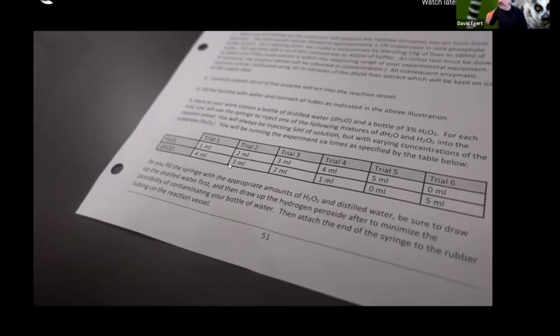And notice, why are we doing it this way? Like with the numbers, why do they always add up to 5? Why is that important?